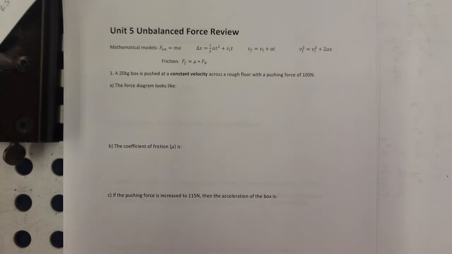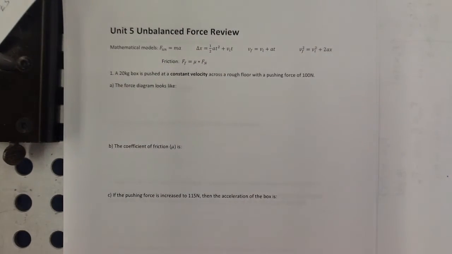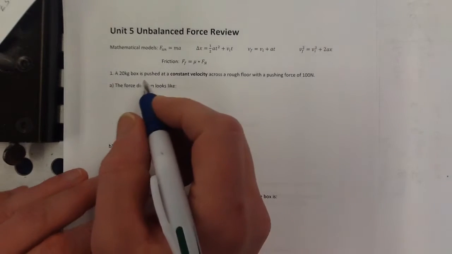Going to do the Unit 5 review here. These are all the equations you should need, and I'll put those on the actual test itself. So let's see what we got here for number 1.